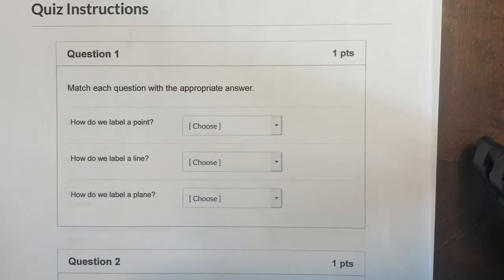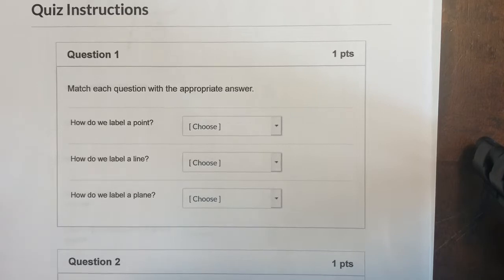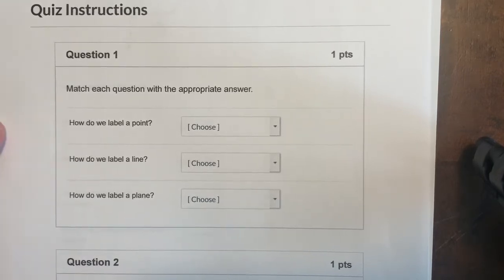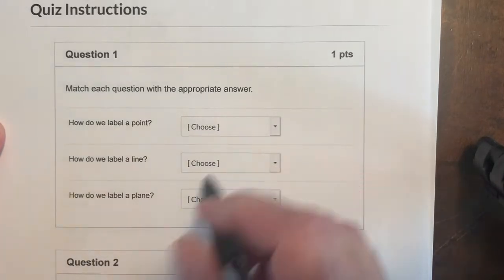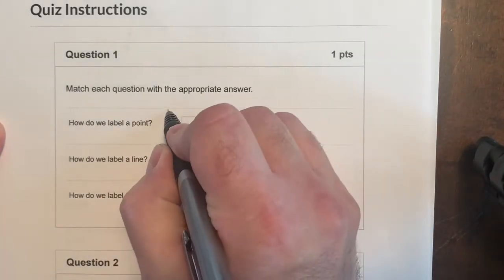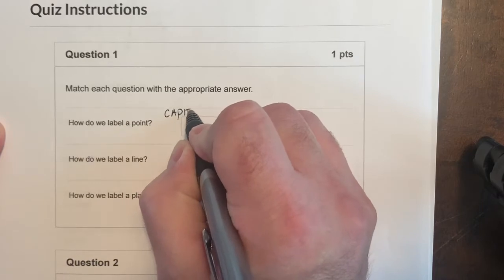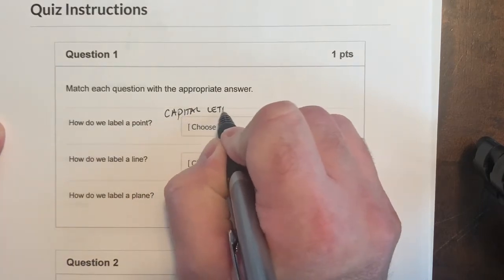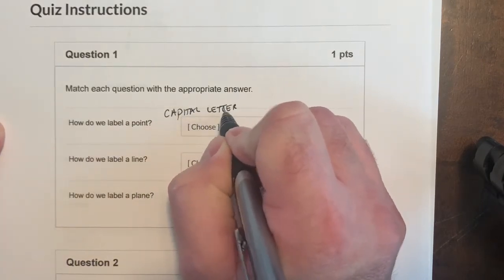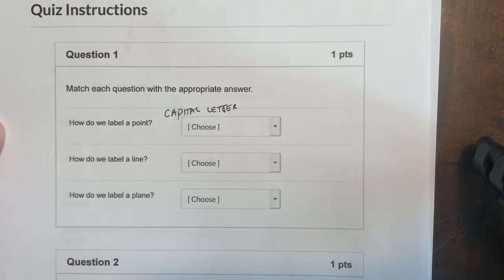Let's go over this Chapter 8 review for our test coming up on Basics of Geometry. So here's question number 1. Match each question with the appropriate answer. How do we label a point? Points, as we know, are always labeled with a capital letter. And as you do your drop-down box, you will look for a capital letter as your answer. Anytime we're going to label a point, we use capital letters, not lowercase, but capital.